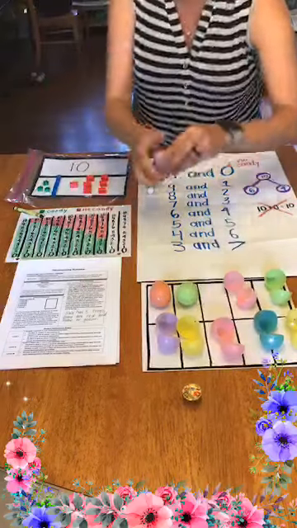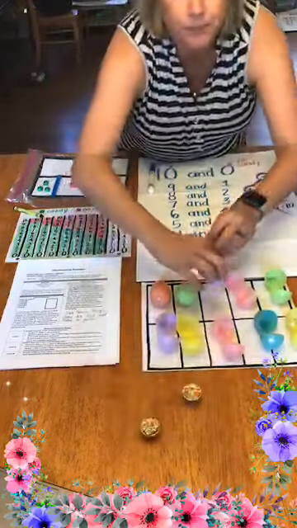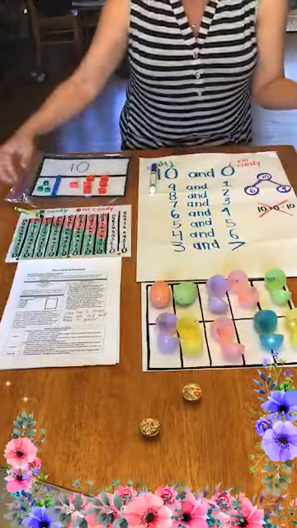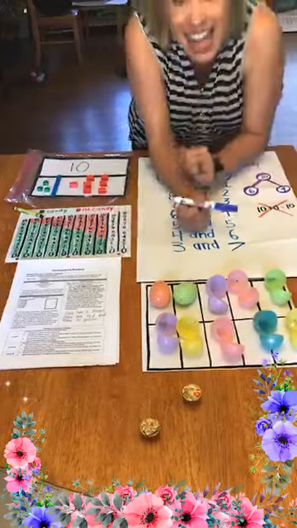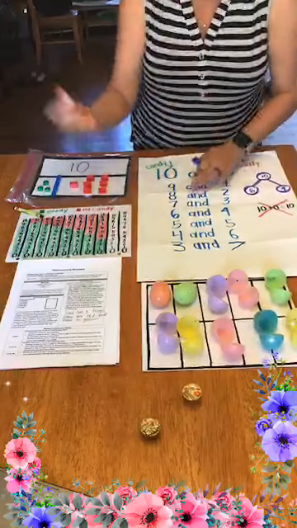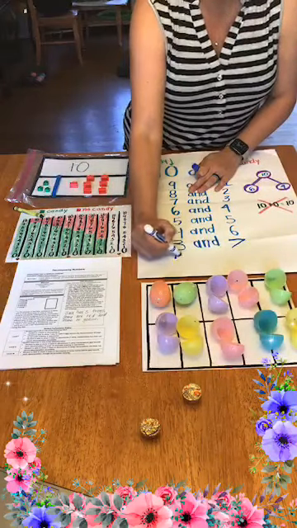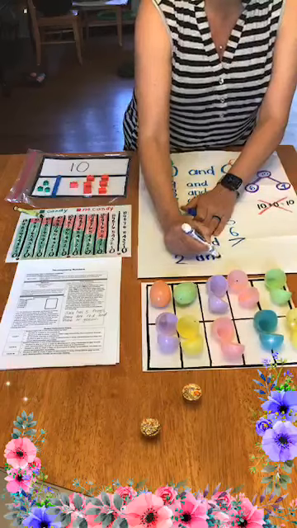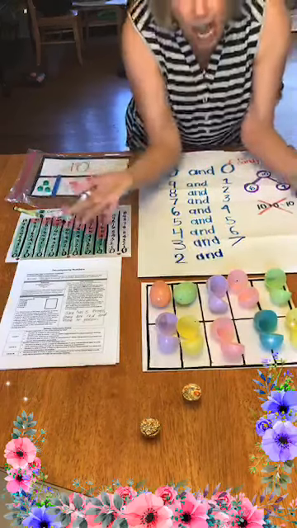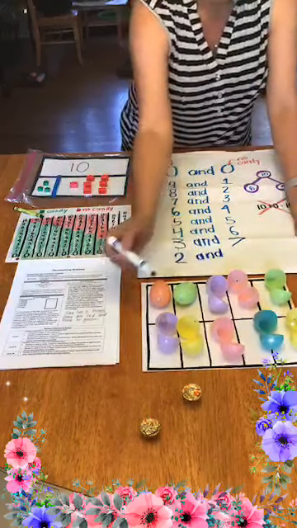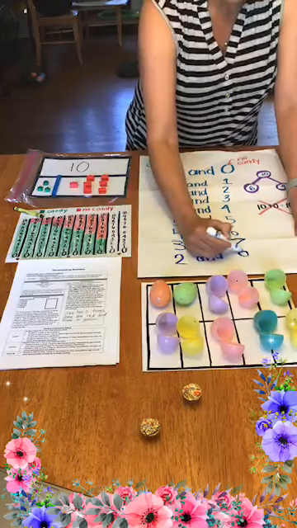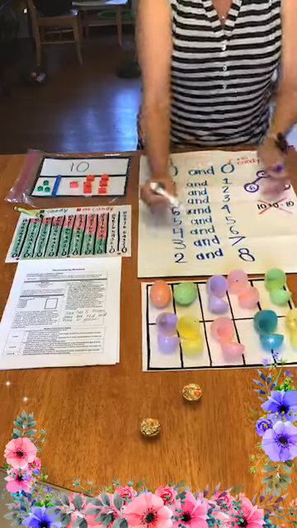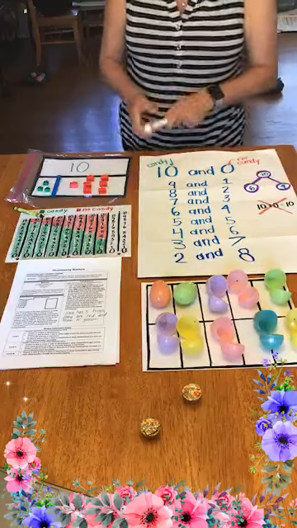Okay, here we go. Let's take another piece. We're going to finish this one up today. So, as we look, how many eggs have candy? 2. And how many eggs do not have candy? 5 and 3, 8. So 2 and 8 have the same value as 10.